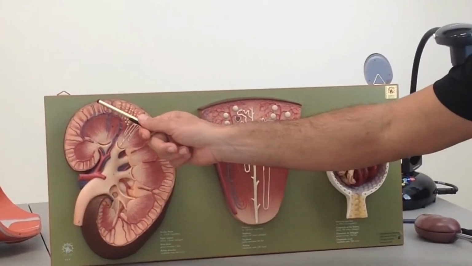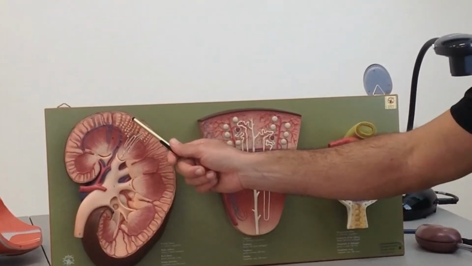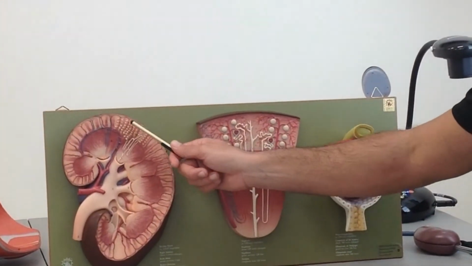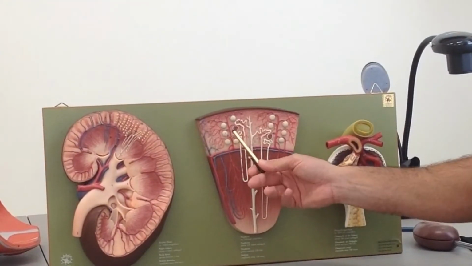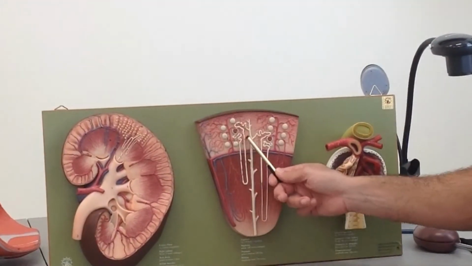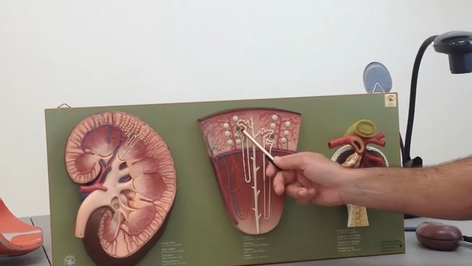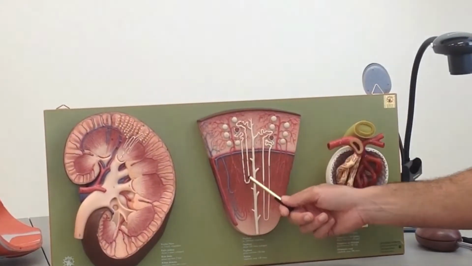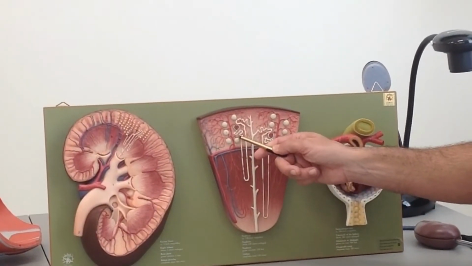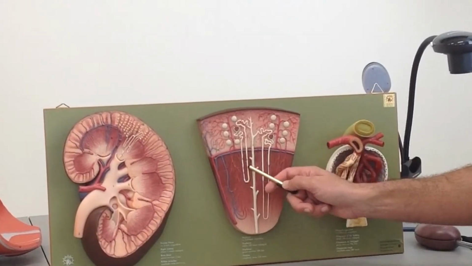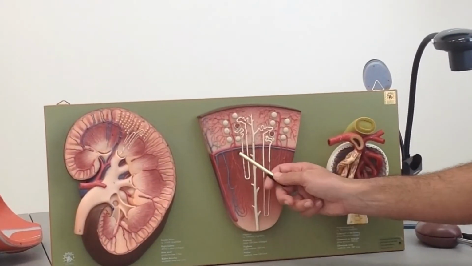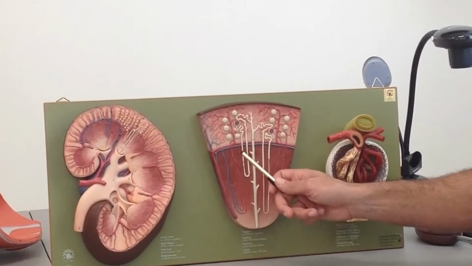So in the renal cortex here, we have our nephrons. And if I look at one nephron, this nephron right here, this is called a cortical nephron. And you know it's a cortical nephron because the loop of Henle, or the nephron loop, doesn't go very deep down into the renal medulla.